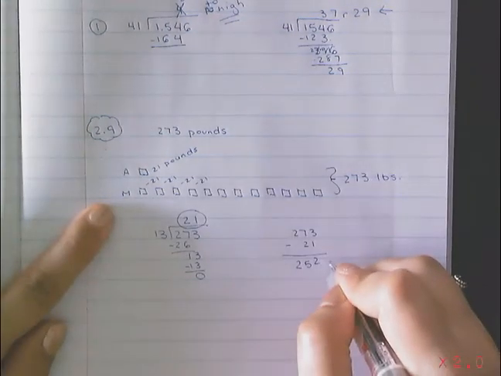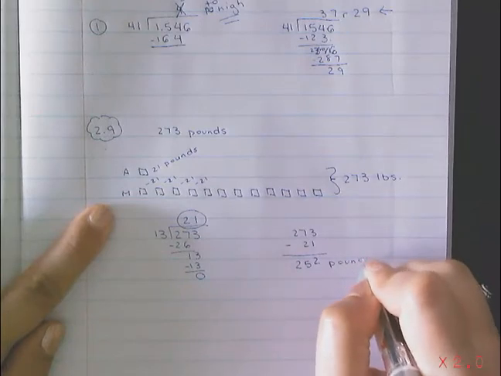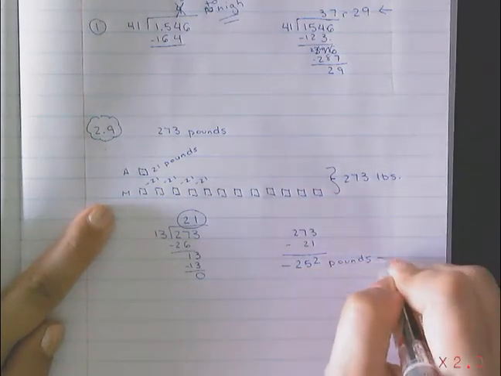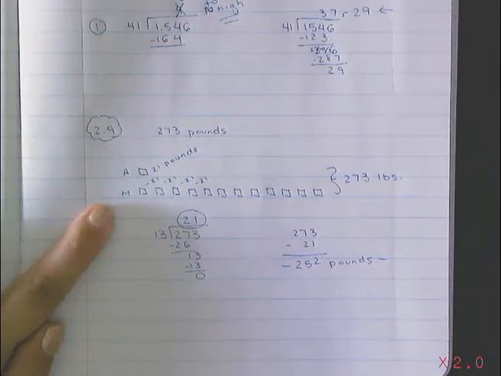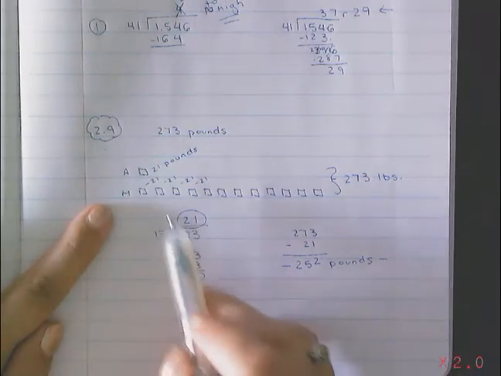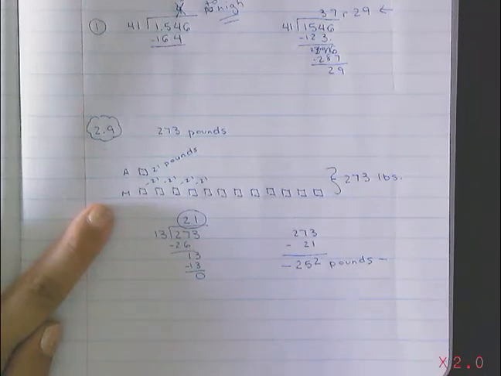So I know that the marlin weighs 252 pounds, because that is the difference between the two fish.